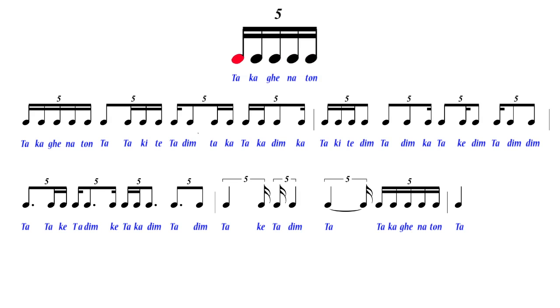Taka gi nut tone, taka gi nut tone, ta, takita ta dim, taka dim, ka takita dim, ta dim, ka dim, ta dim, dim, ta, taka ta dim, ka dim, ta dim, ta, ka dim, ta, taka gi nut tone ta.